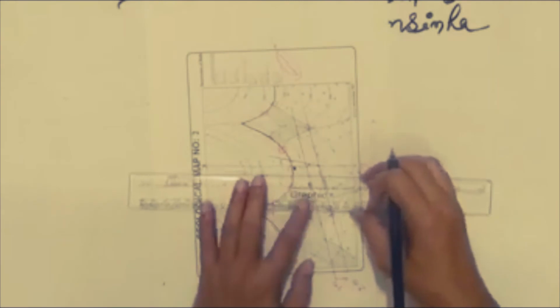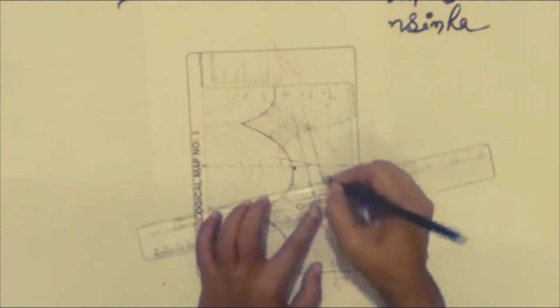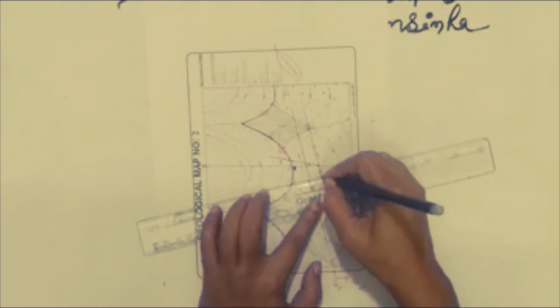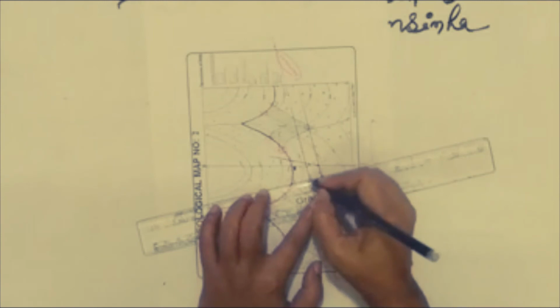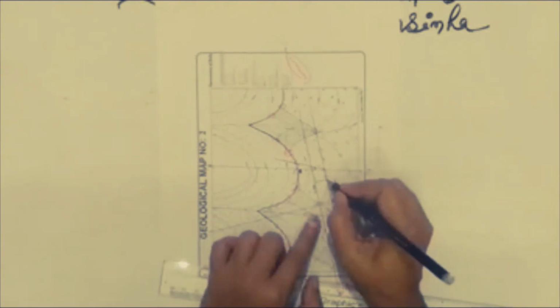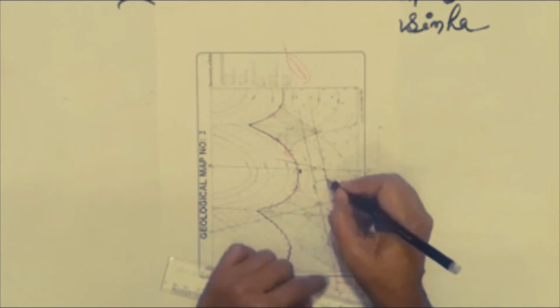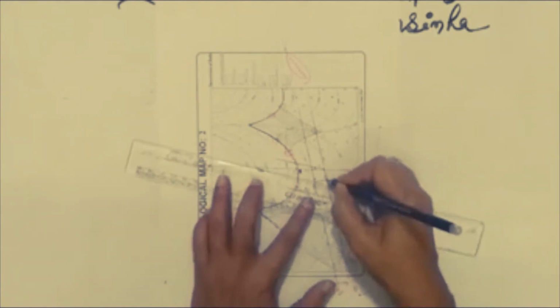What is the true dip? Just identify the point just opposite to any point that lies in the strike line of the 200 value and the 300 value. This is the minimum distance between the two consecutive strike lines. This is the 200, this is 300, suppose according to scale.